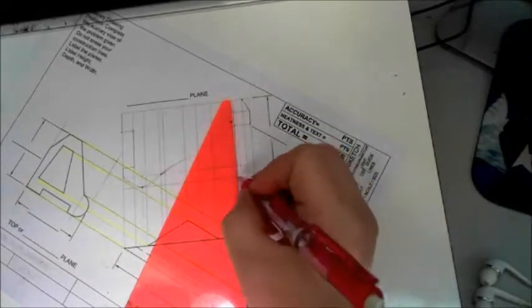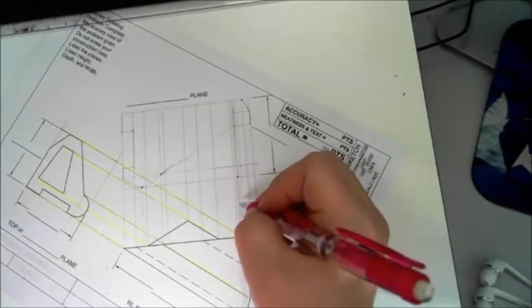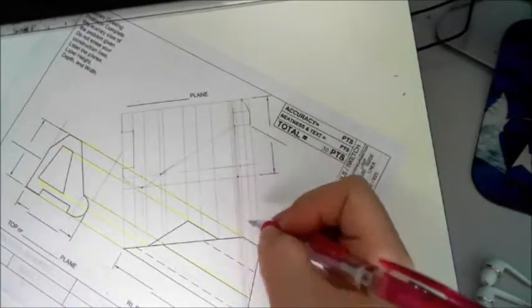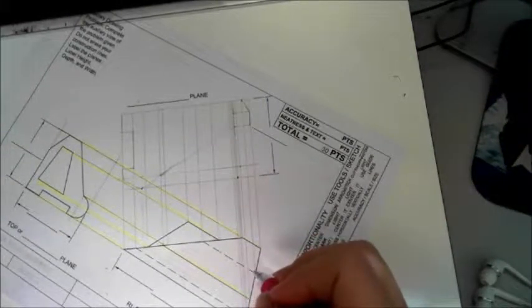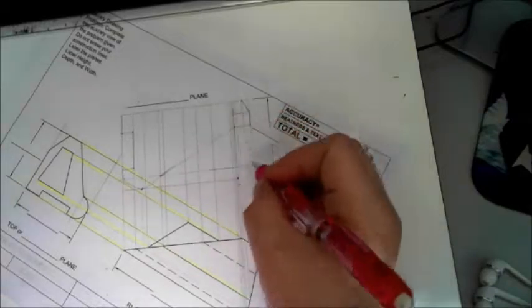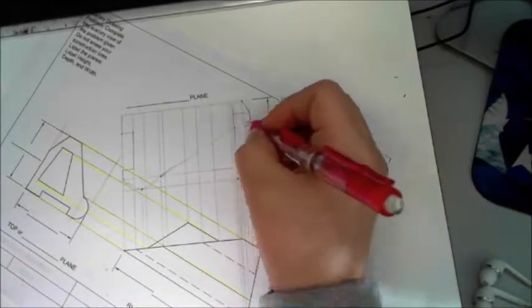So that outside curve part meets right there. I know it seems a little weird, but it works. So that's how you get those 2 points. Then we need top edge comes to there, that goes to there.